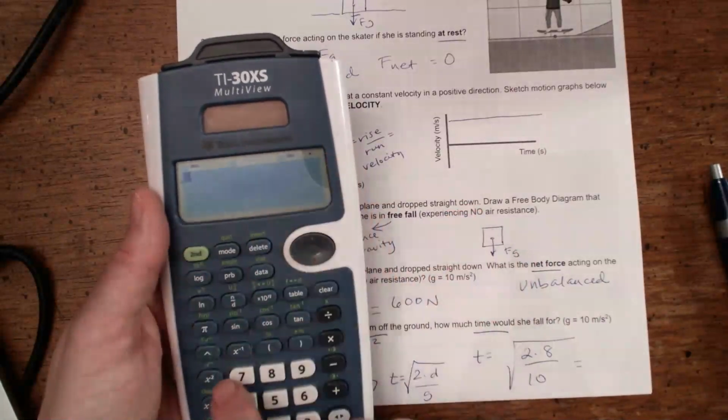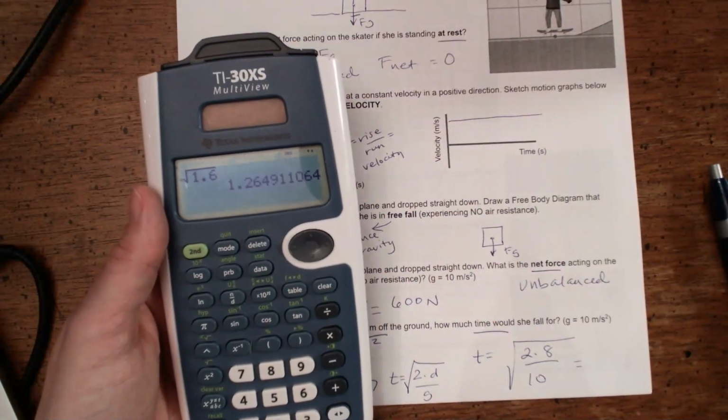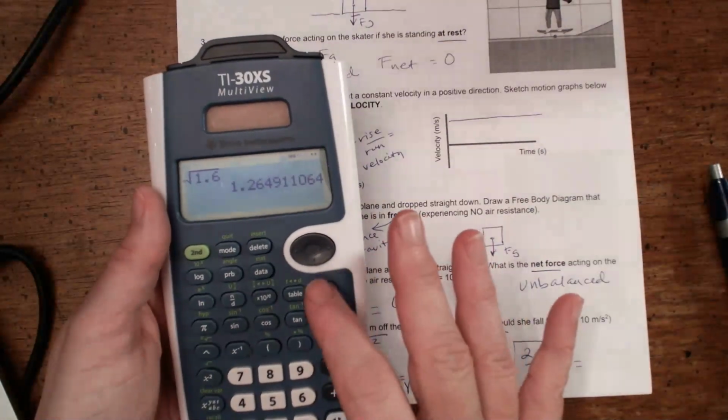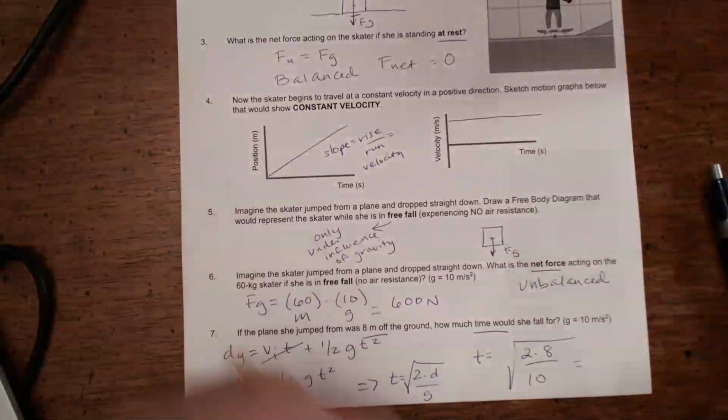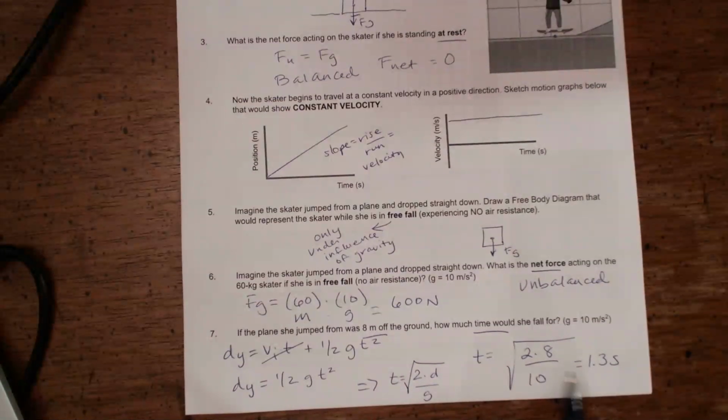I have to take the square root of that, and that gives me, I'm going to round that to 1.3. So she fell for 1.3 seconds, which isn't very long, but she's only 8 meters off the ground, so that's not very high. Okay, I'm going to do the second page on the next video.